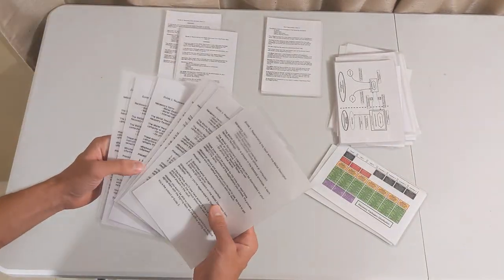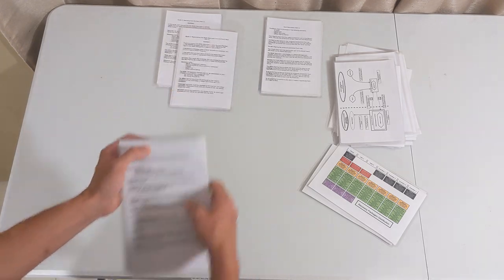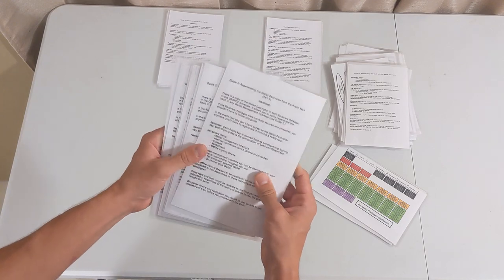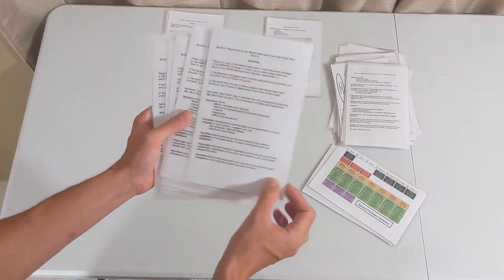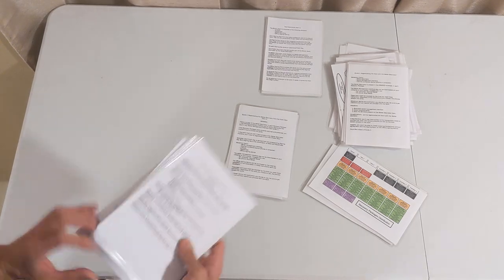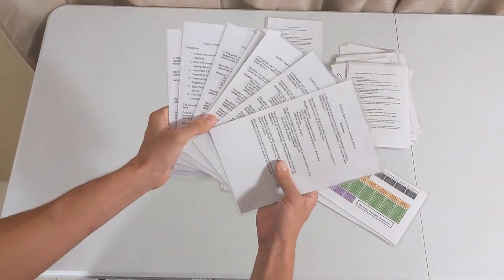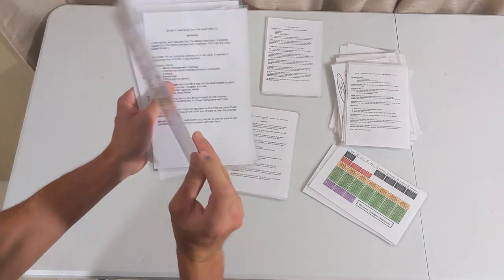And then guide 1, same thing. We have 7 copies of the guide. We have 7 copies of guide 2 as well. This time it's both sides, like the vault description, and same thing for guide 3. 7 copies, and it's both sides.